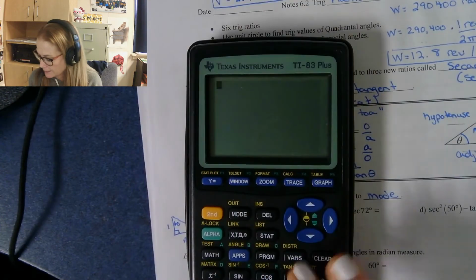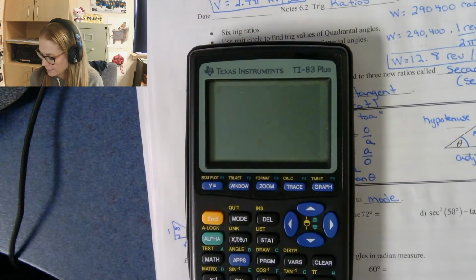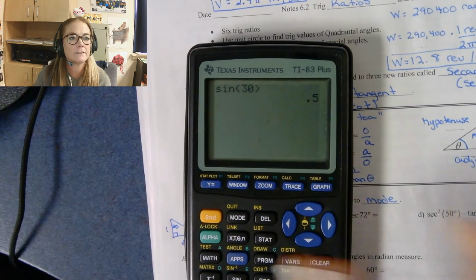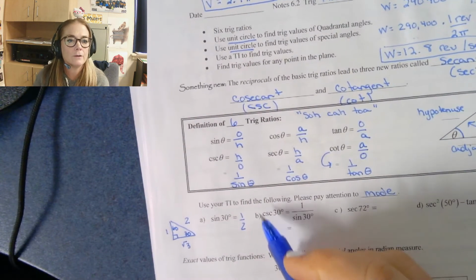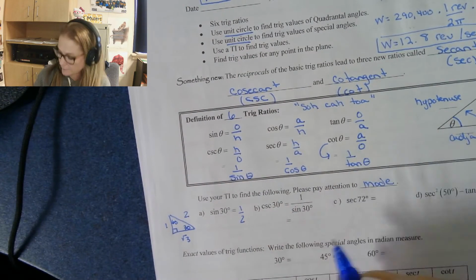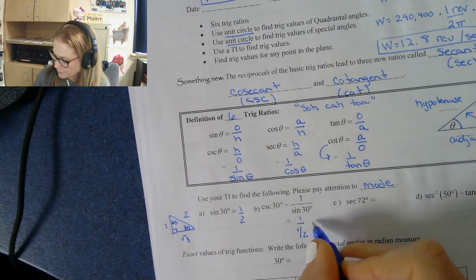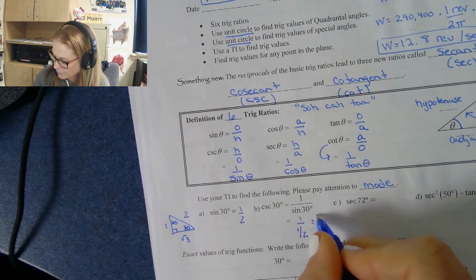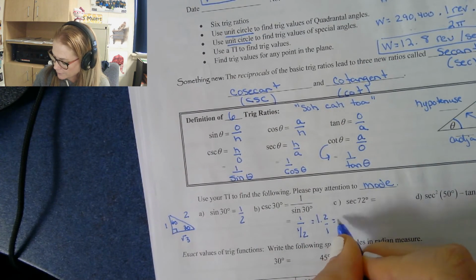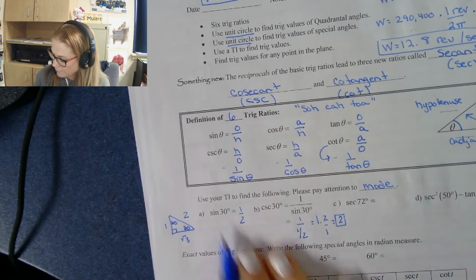On your TI mode, it's in degrees, great. Sine of 30, 0.5, okay, 1/2. So there you go. So the cosecant of that is going to be 2 over 1. It's 1 over the sine of 30, which is 1 over 1/2, which is 1 times 2 over 1, which is 2. Okay, so that's how you're going to compute these.